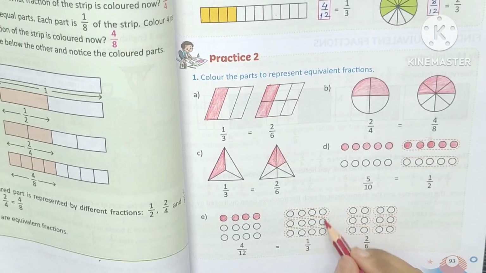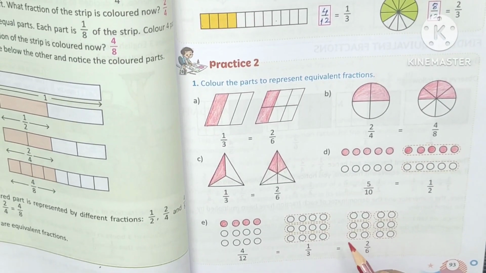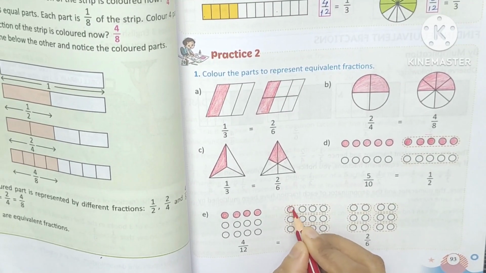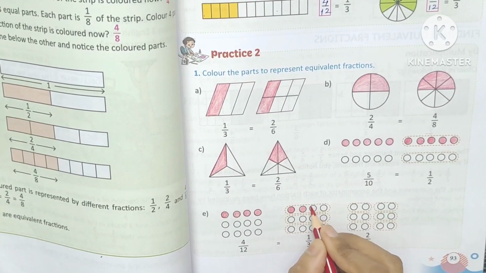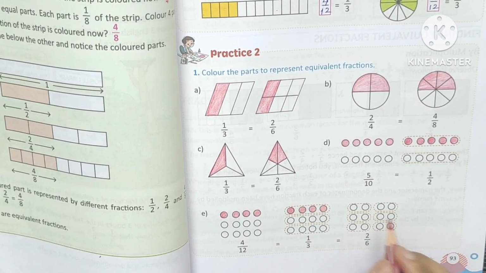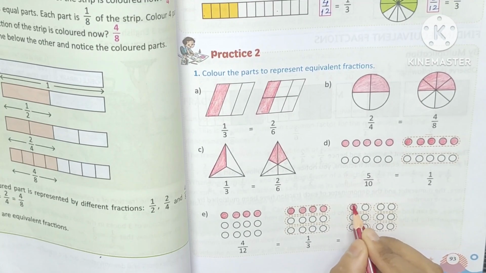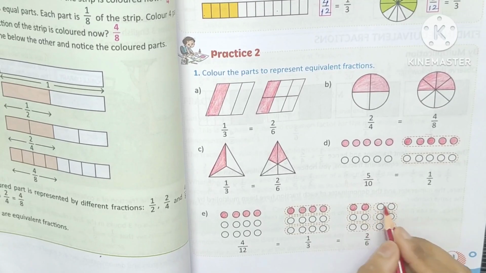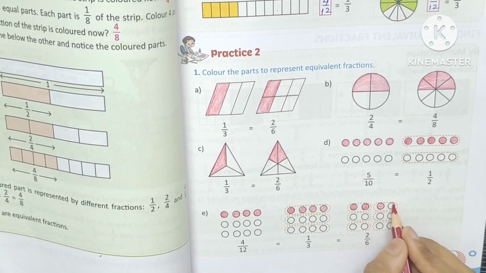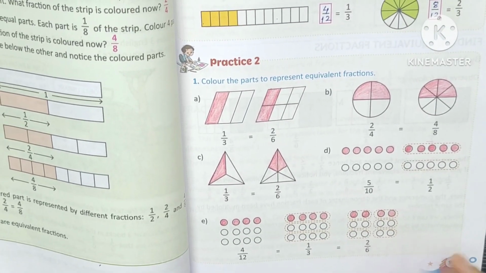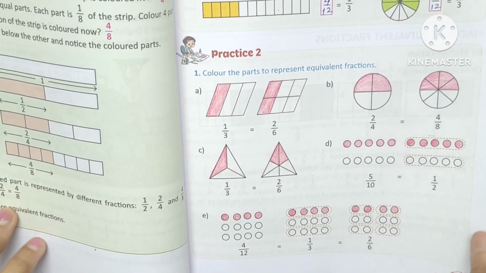1 by 3. 1, 2, 3. This is 3 sets. First, 1 by 3 means we have to color one set. Okay. 2 by 6. Understood? Next.